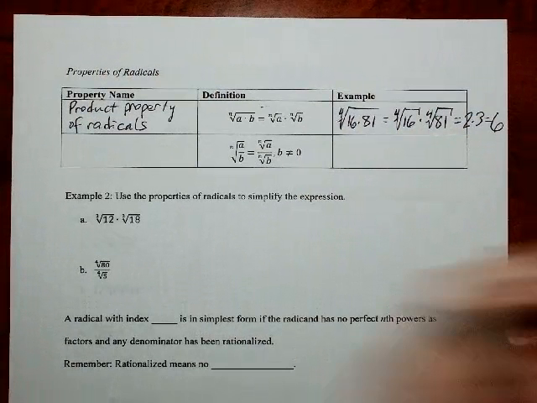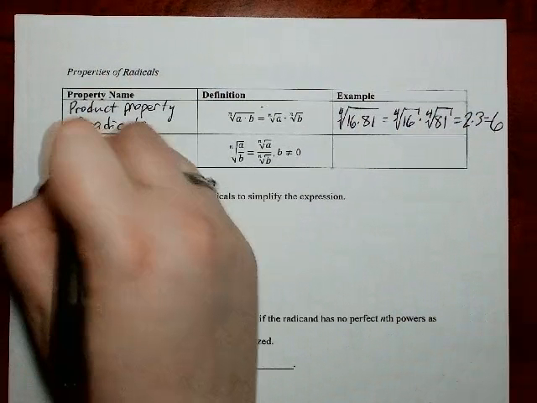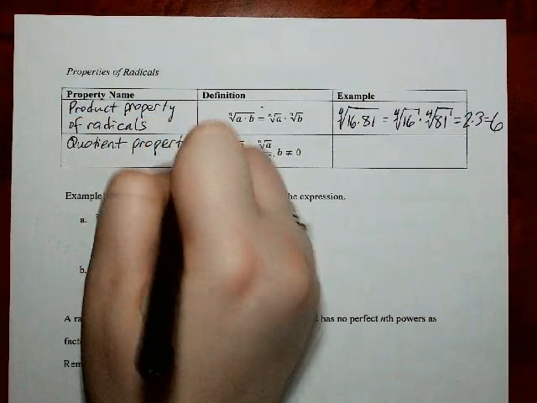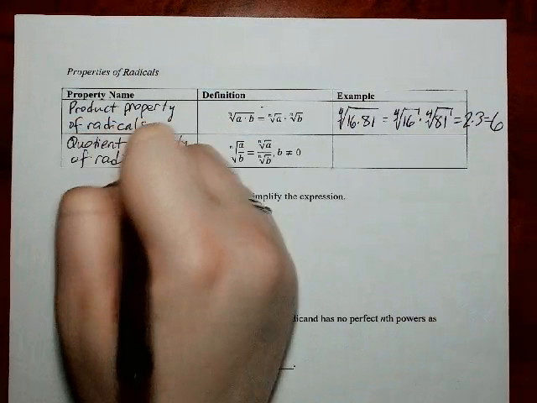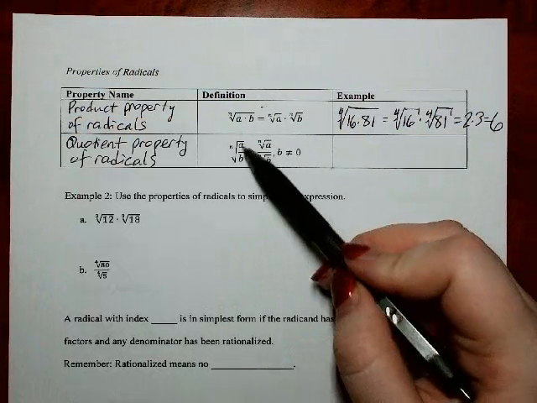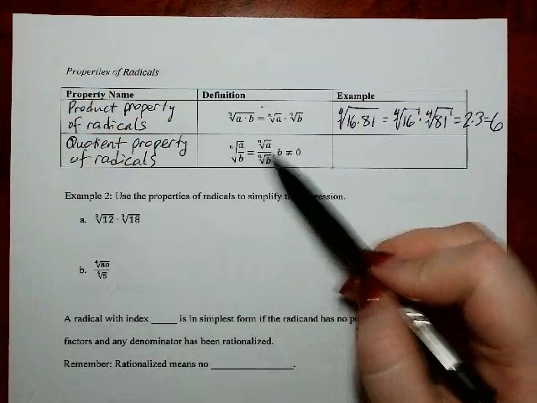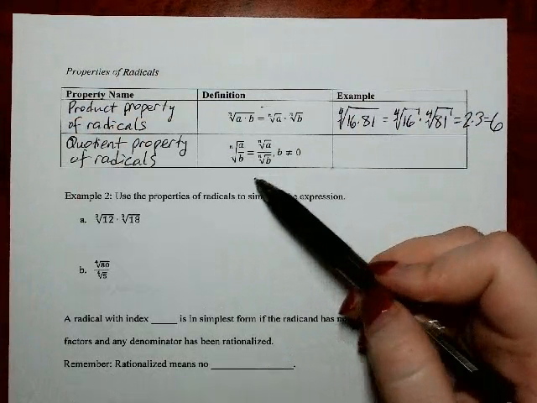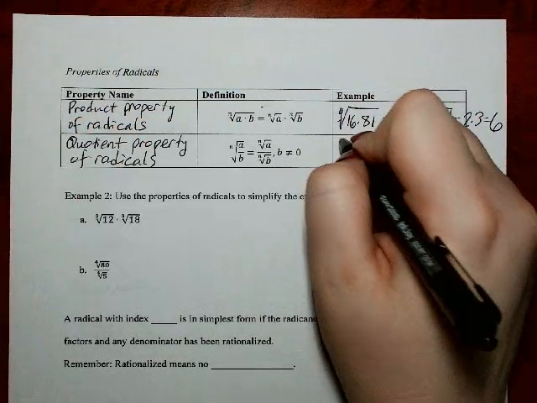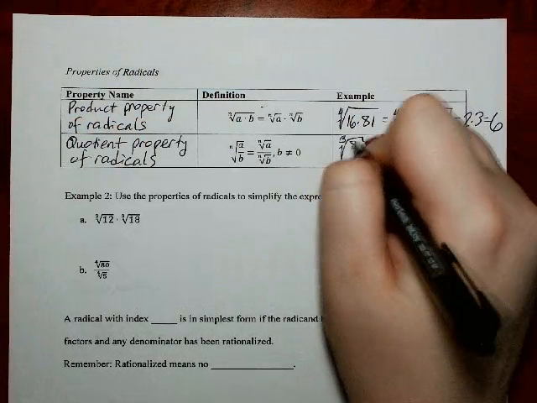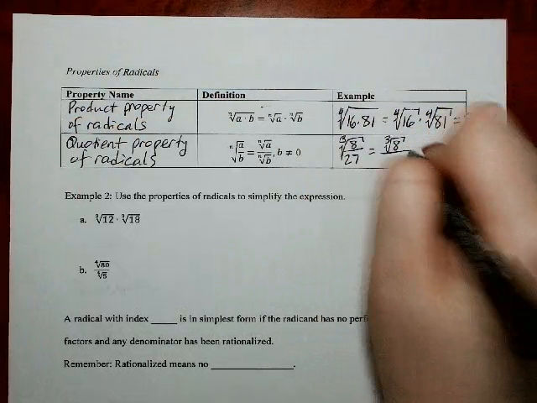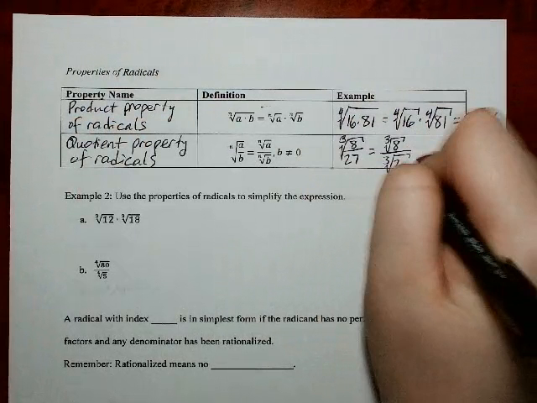Okay, then the quotient property of radicals is very similar to the product property of radicals. If we have one root of a quotient, we can break that into the quotient of two radicals, both with the same index as the original. So the cubed root of 8 over 27 is the same as the cubed root of 8 over the cubed root of 27, which is 2 over 3.